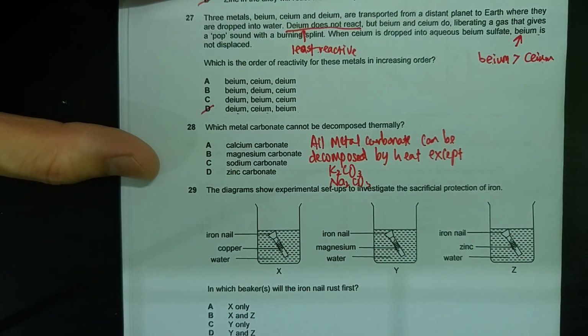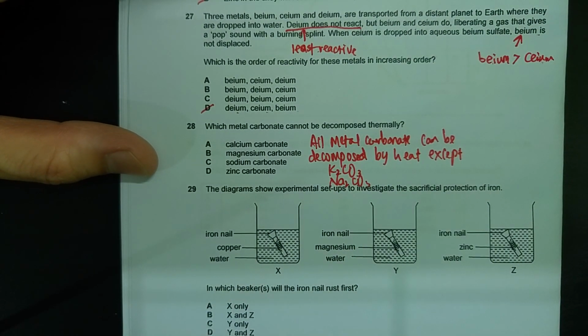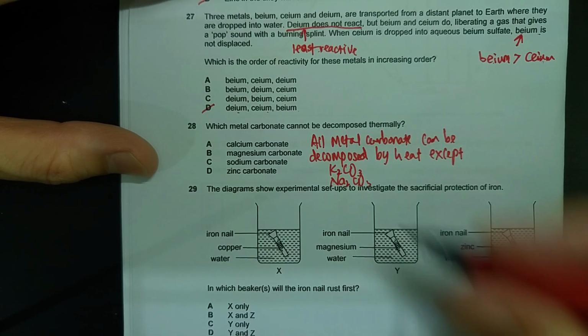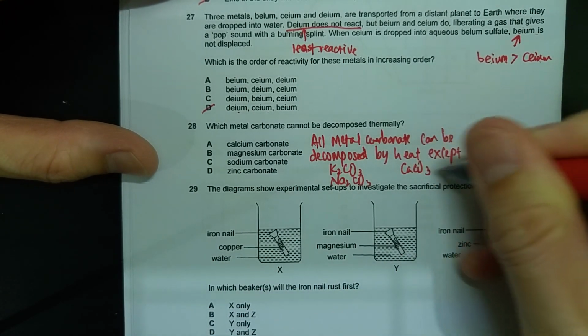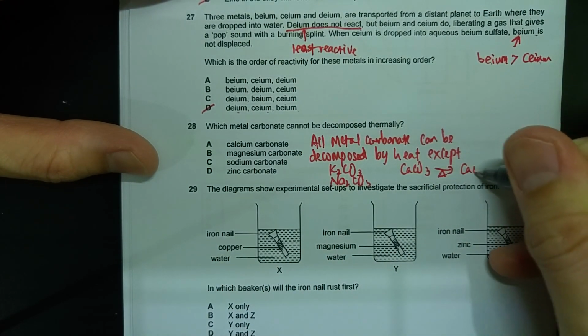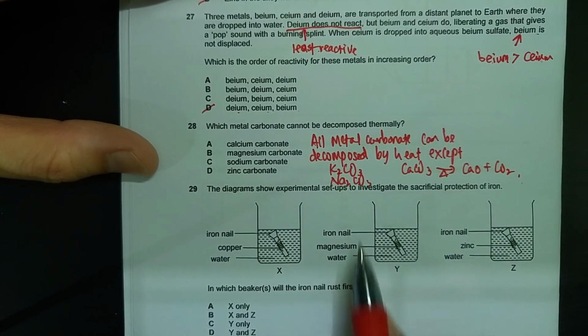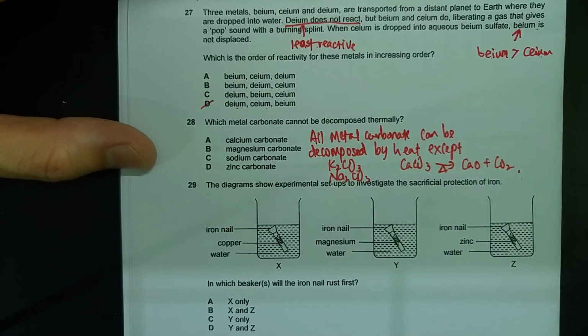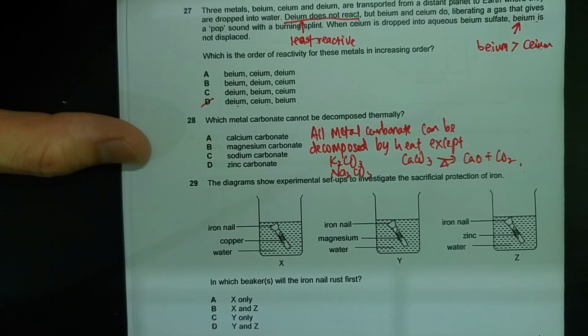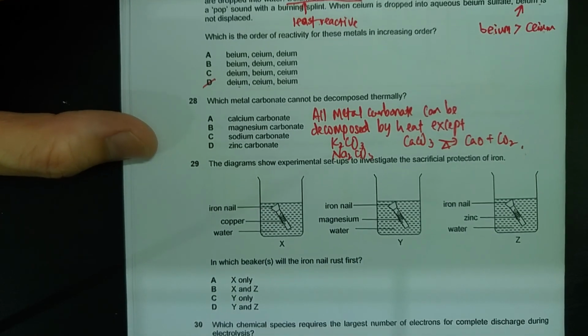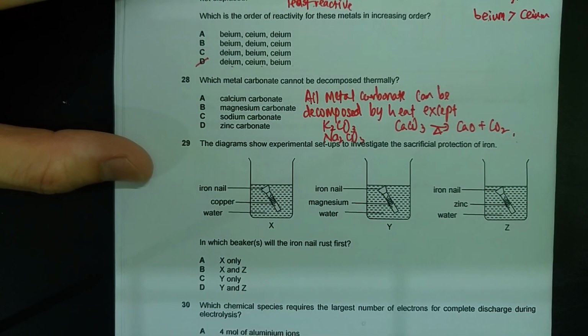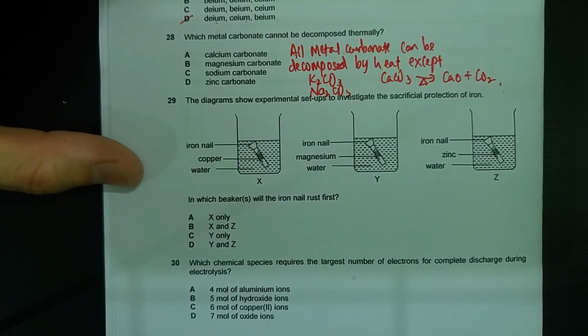These two you heat until next year, it will not decompose. For example, calcium carbonate: if you heat it, you get calcium oxide and carbon dioxide. But these two, potassium and sodium, are the most reactive metals in the reactivity series, so they will not decompose by heat. So the answer is C.